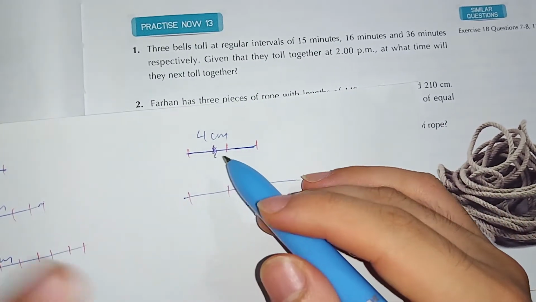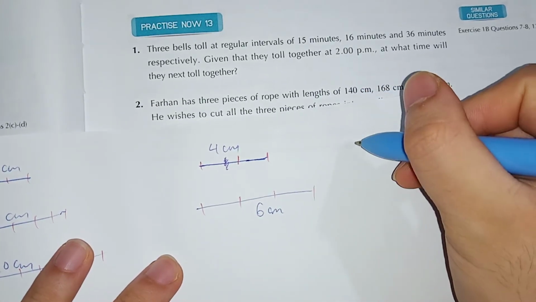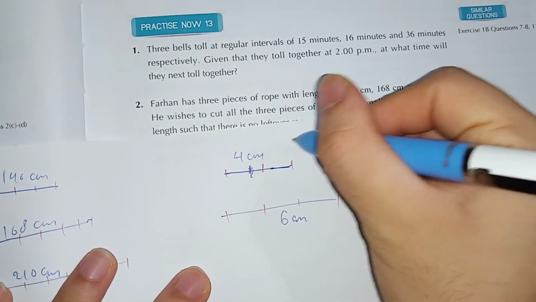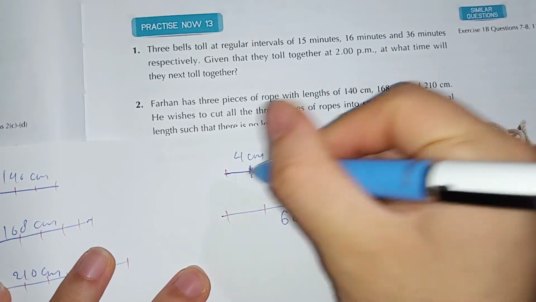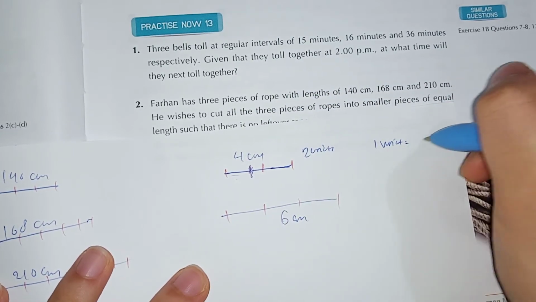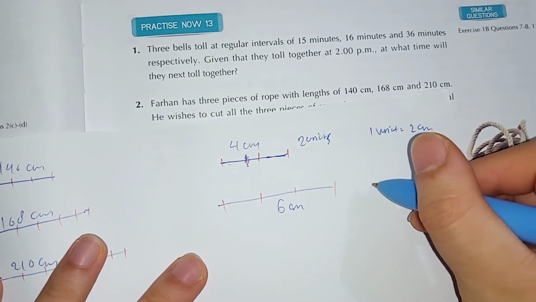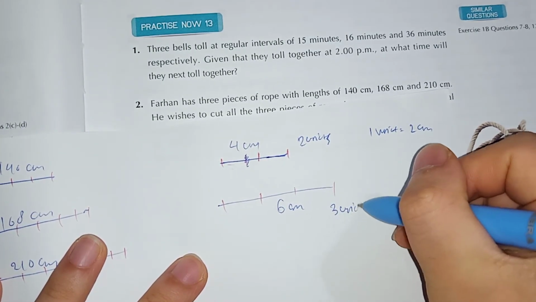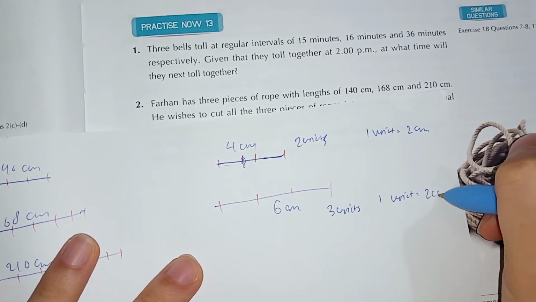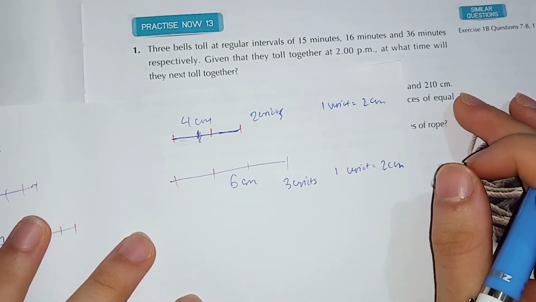This example is simpler, and you can understand it more because you learned in primary school using units, right? So let's call it 2 units. Is it 1, 2? And each unit is 2 centimeter. Am I right? For 6, it is 3 units, with 1 unit also 2 centimeter because we agree that we want to cut it into equal length, right?